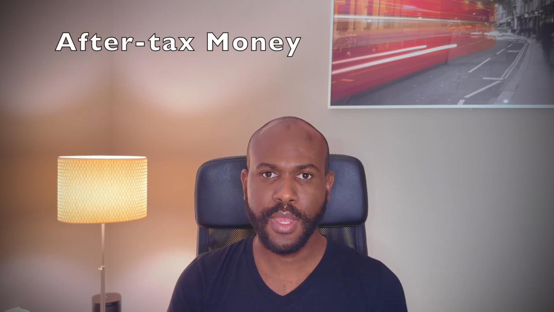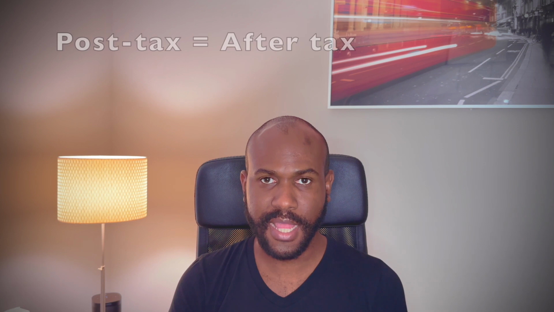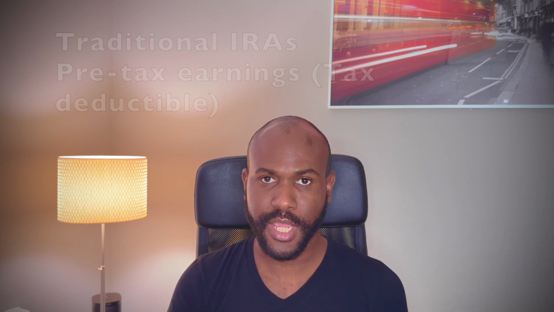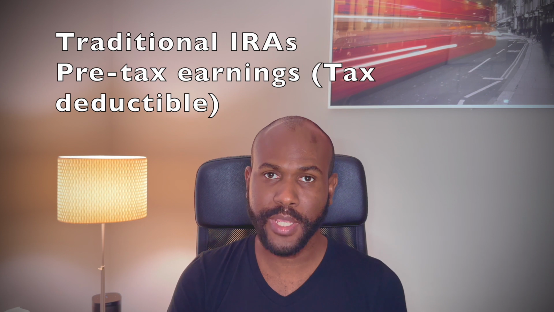For example, how does that work? So a tax advantage individual retirement account is an account to which you contribute post-tax dollars. And that is specifically for Roth IRAs, because there are also traditional IRAs to which you can contribute pre-tax earnings.